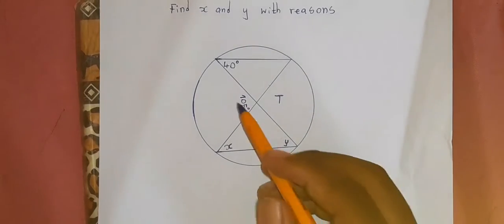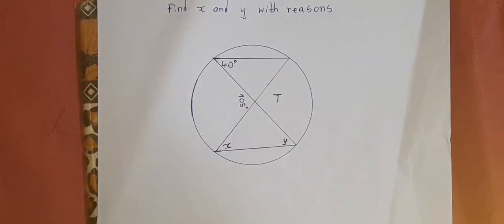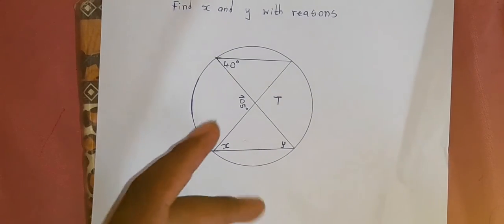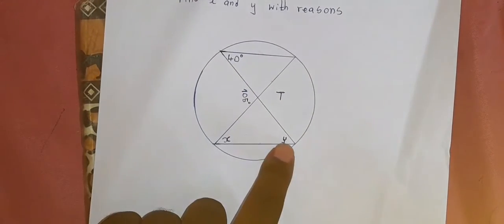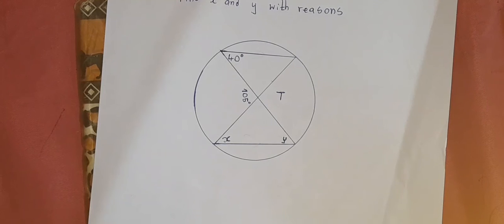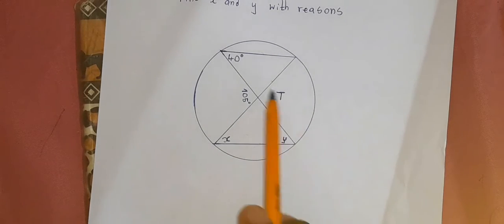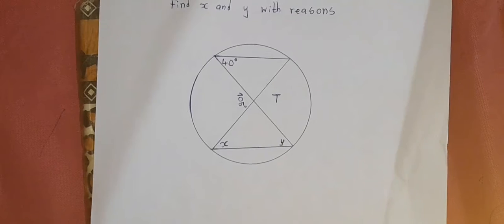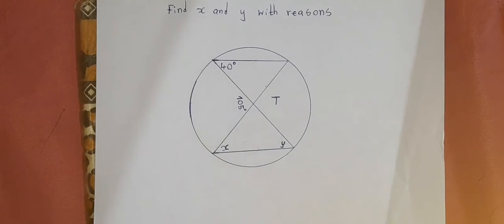They only told us to find angle x and y. So if they put these arrows here like this, then we would say that this angle here is equal to this angle here because they are alternate. But since they didn't tell us that these two lines are parallel, then we cannot say this angle y is equal to 40 degrees. Please avoid this mistake here. But when we have angles in the same segment, this is what we can do.